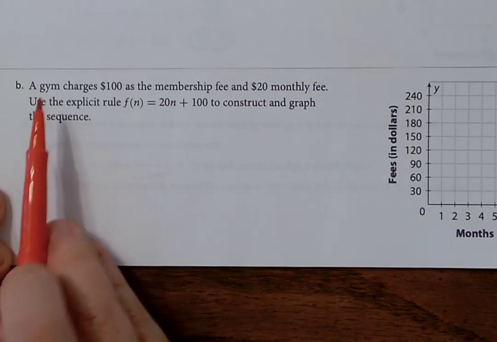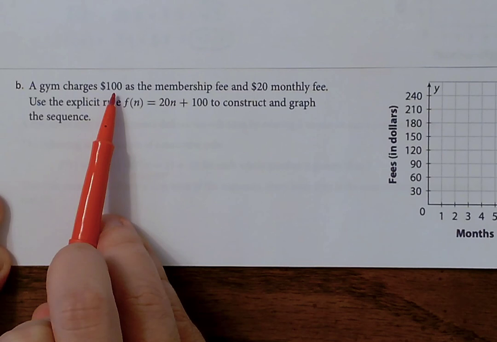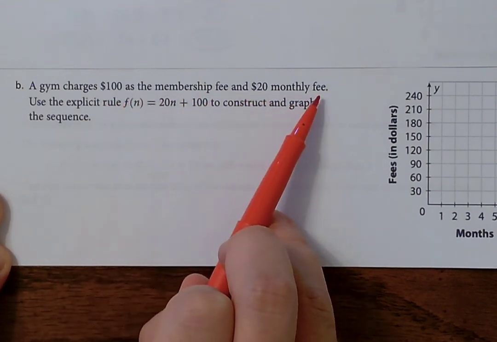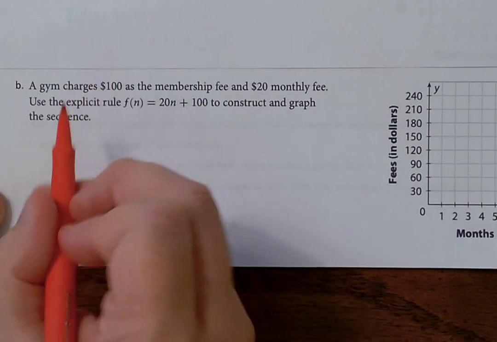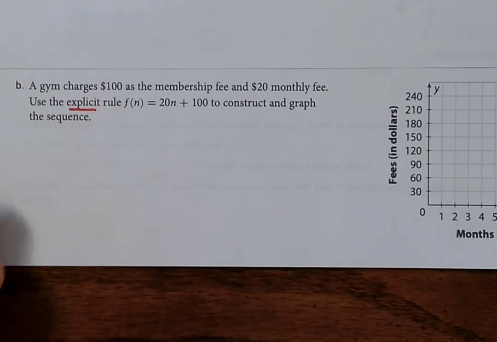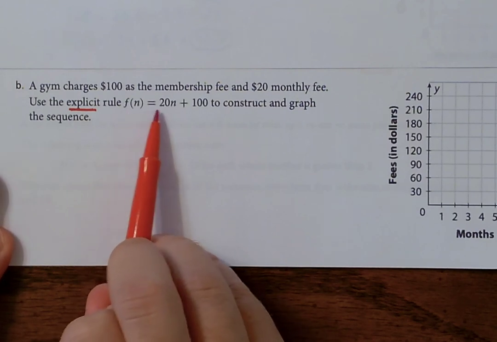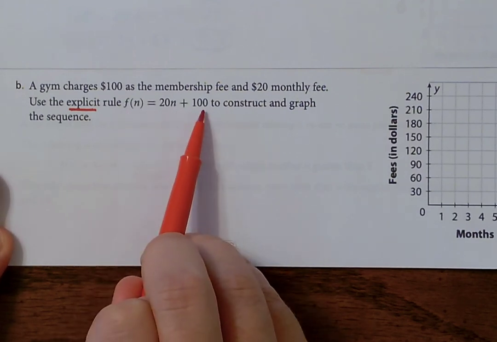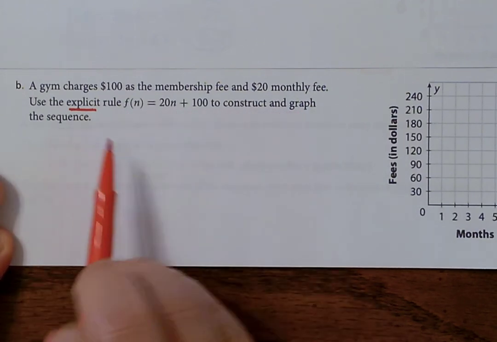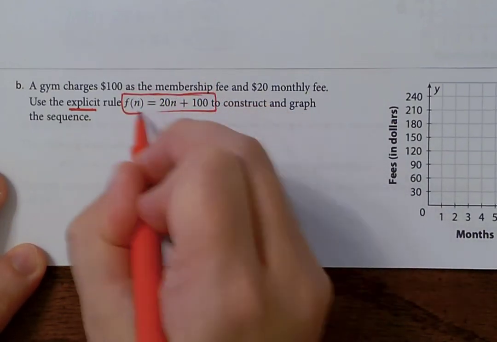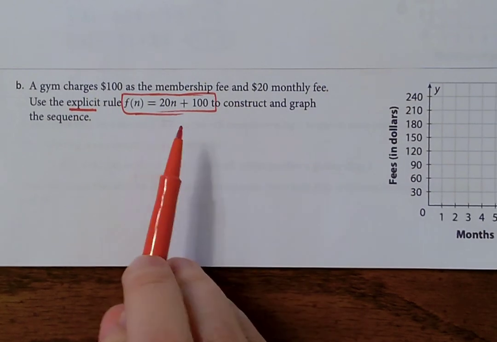So for part B, we have a gym that charges $100 as the membership fee and a $20 monthly fee. It uses the explicit rule. So explicit goes back to example 1 of f of n equals 20n plus 100 to construct and graph the sequence. So we're back to explicit, which is example 1.